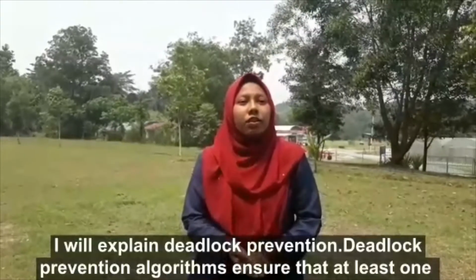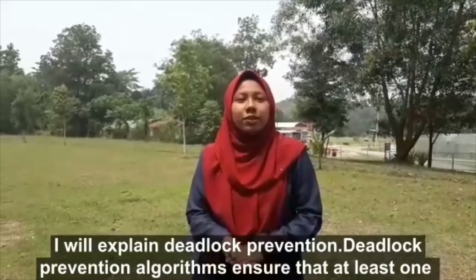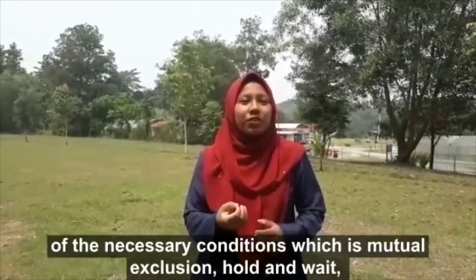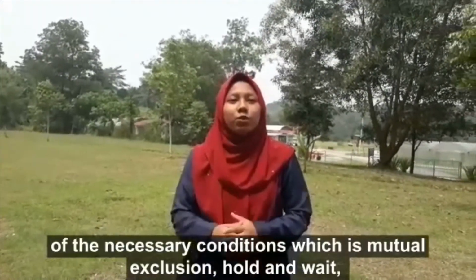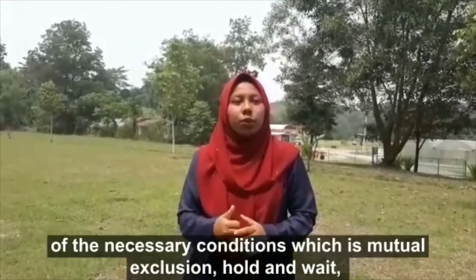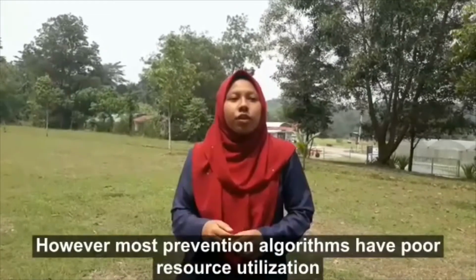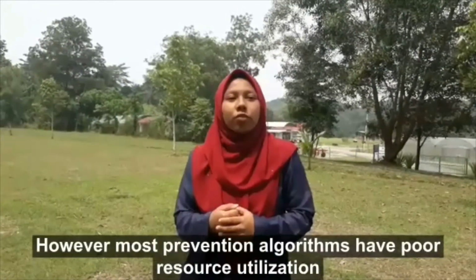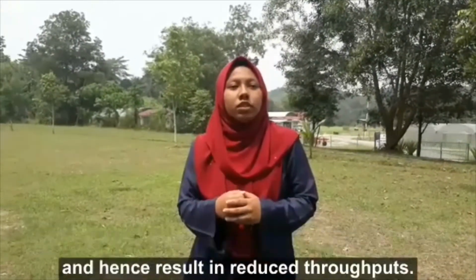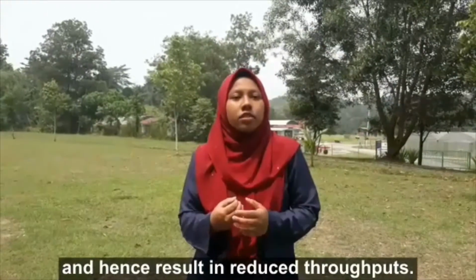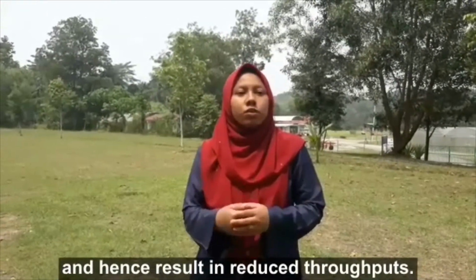I will explain deadlock prevention. A deadlock prevention algorithm ensures that at least one of the necessary conditions, which are mutual exclusion, hold and wait, no preemption, and circular wait, does not hold true. However, most prevention algorithms have poor resource utilization and hence result in reduced throughput.